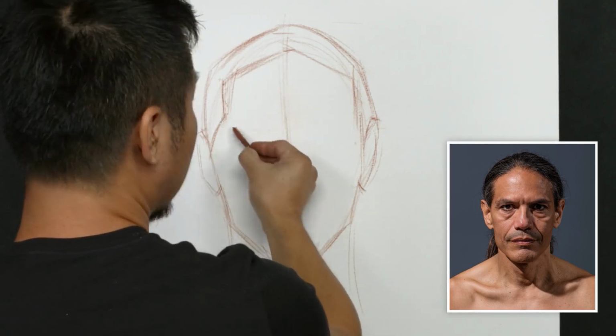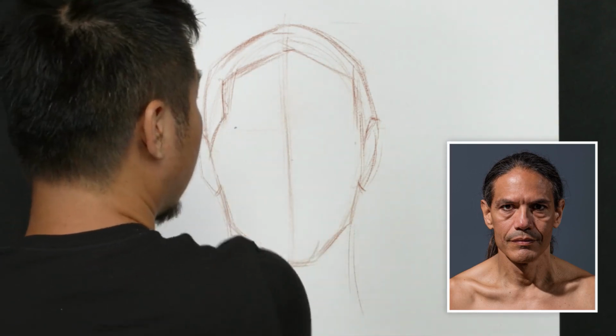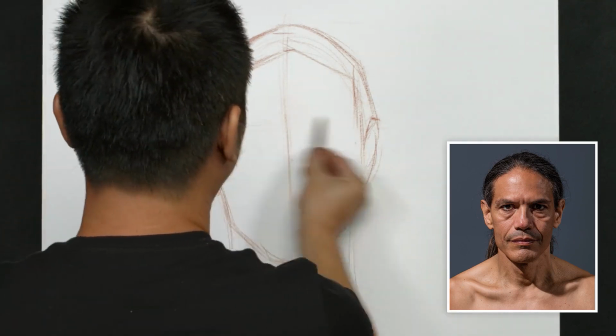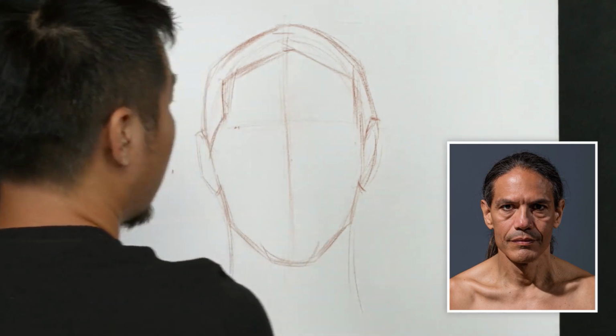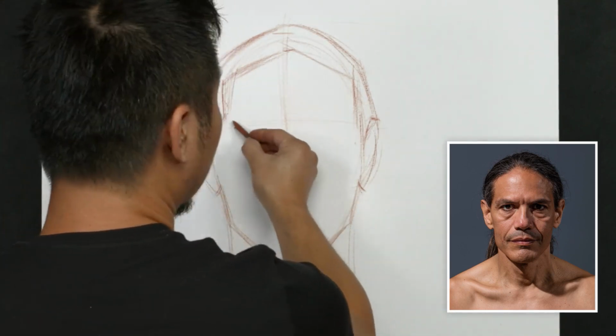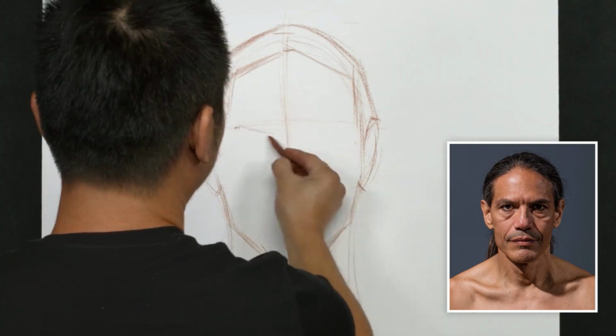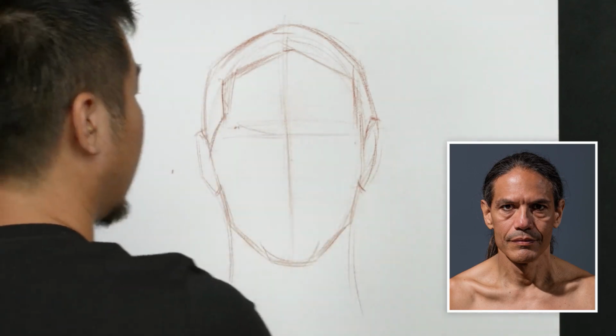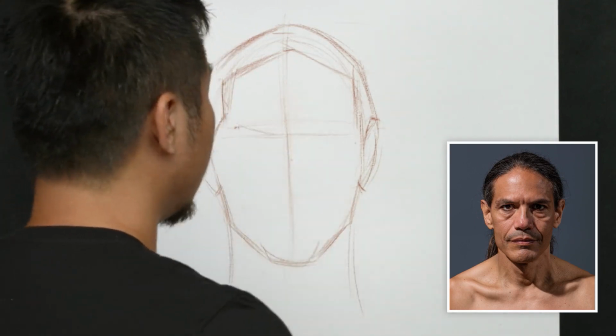I can look at this distance to see where the top corner of his eyebrow is, roughly right here. That indicates the top corner of the eyebrow, not the eyebrow line actually, because if you draw it, you'll notice it swings down like this, and that's where the eyebrow line actually is. But at least that's the closer distance.